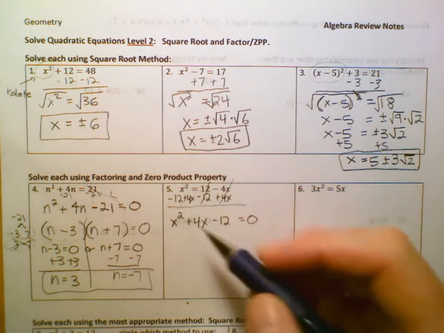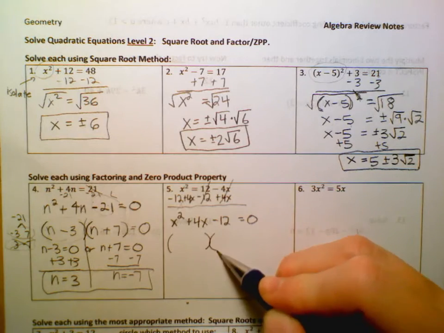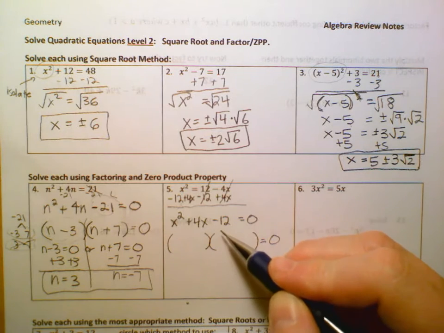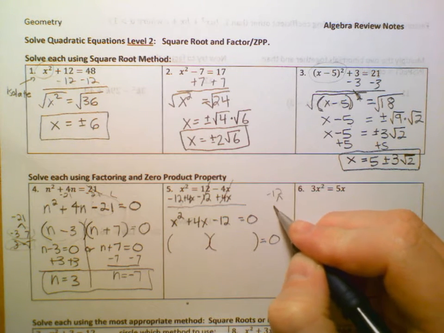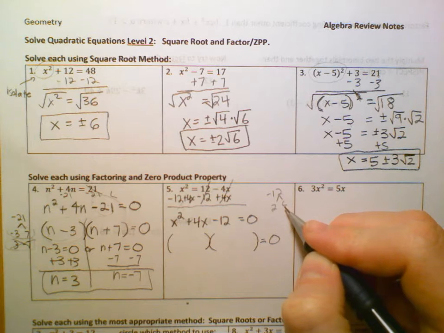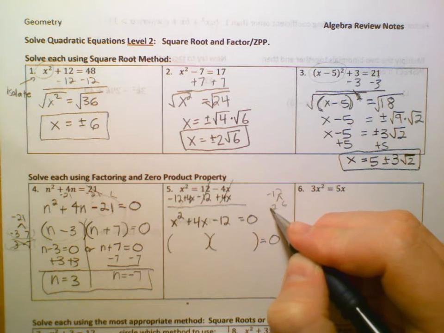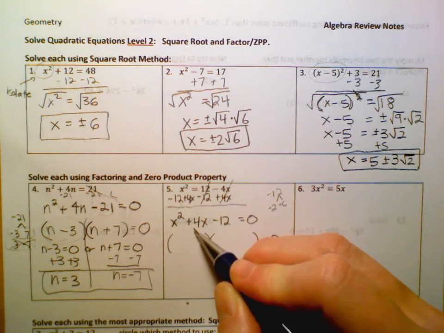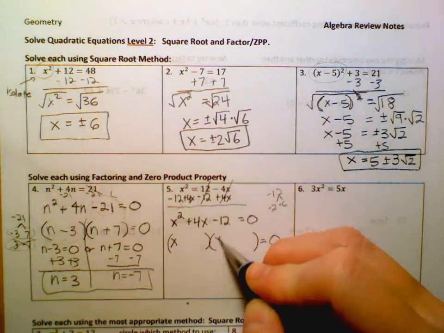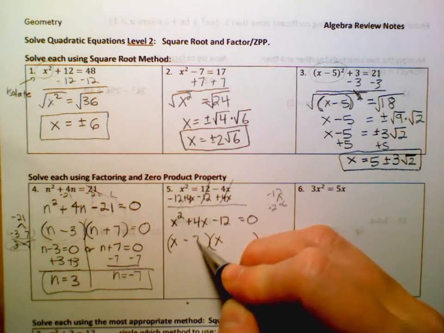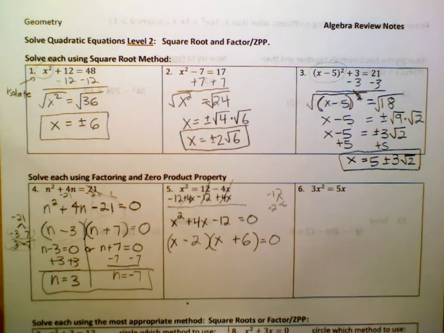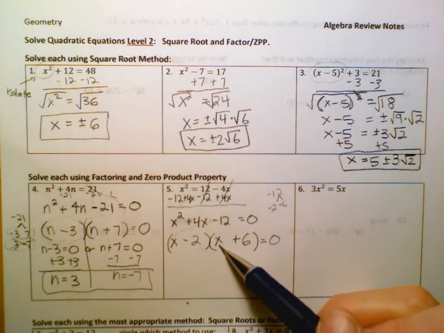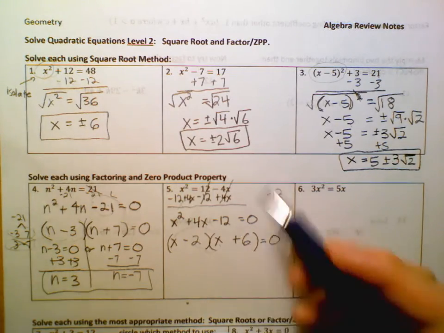Alrighty, so we'll go ahead and factor it. What two numbers multiply to make -12 and add to make 4? I'm thinking it's some kind of 2-6 combo, right? Let's see, if I make the 2 negative and the 6 positive, when I combine those, they're going to make a positive 4x. So I'm going to make the 2 negative and the 6 positive. And I always just do a little mental check: x squared plus 6x minus 2x, that's a 4x minus 12.